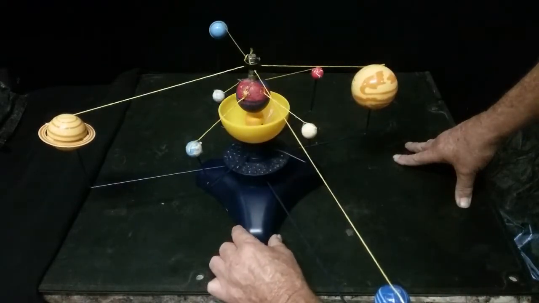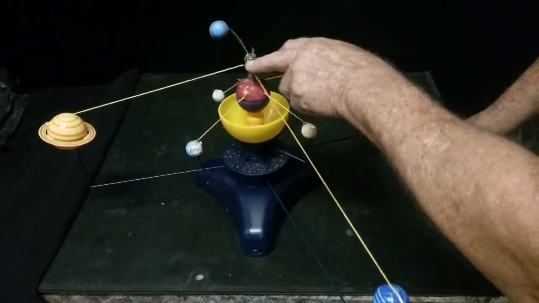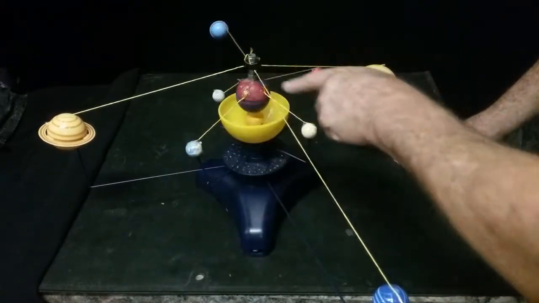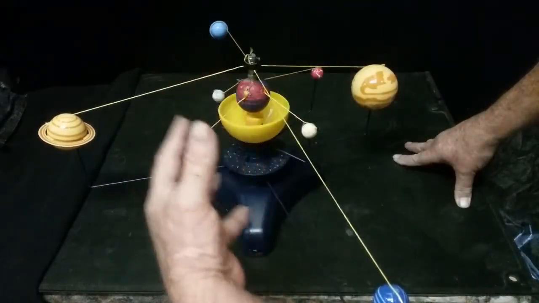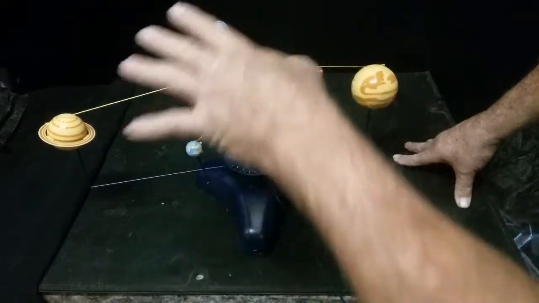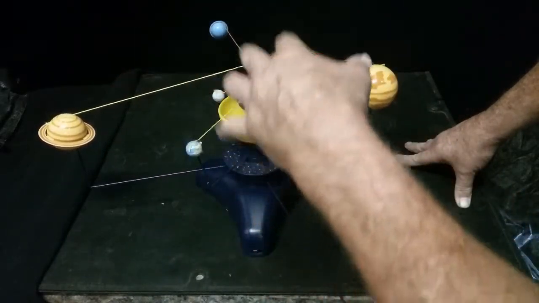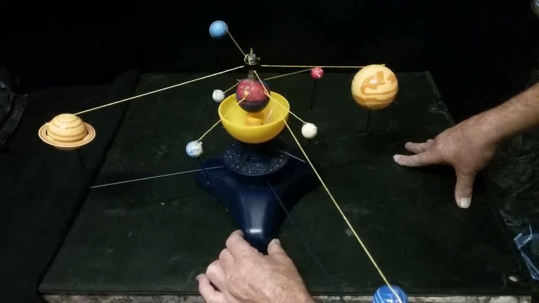So I'm hoping this will work. But I've got the bigger planets hooked up here on a bearing, and the lower planets are hooked to the core on a different bearing. I'm hoping this will show you more of how it works. But like I said, the speeds are not right. They're orbiting speeds, but it gives you an idea of how they're connected to the sun. Hopefully this will work. I haven't tried it.